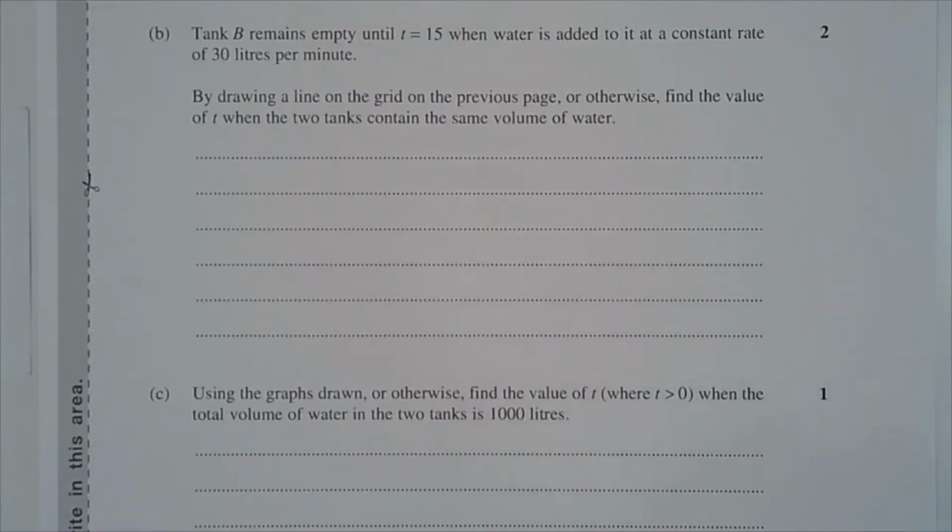Part B. Tank B remains empty until t equals 15 when water is added to it at a constant rate of 30 litres per minute. By drawing a line on the grid on the previous page, or otherwise, find the value of t when the 2 tanks contain the same volume of water.